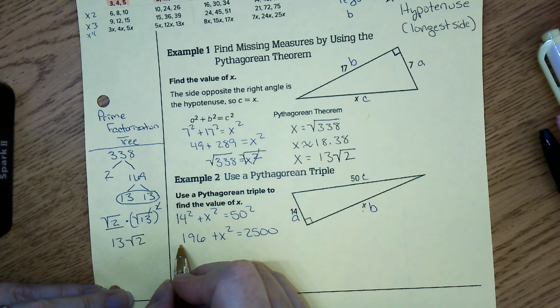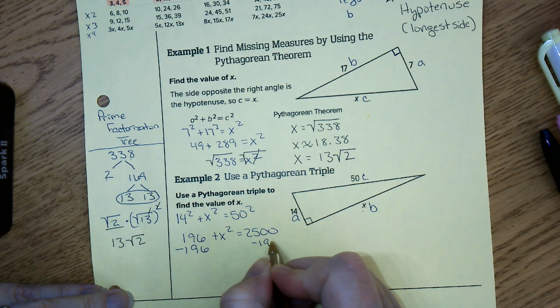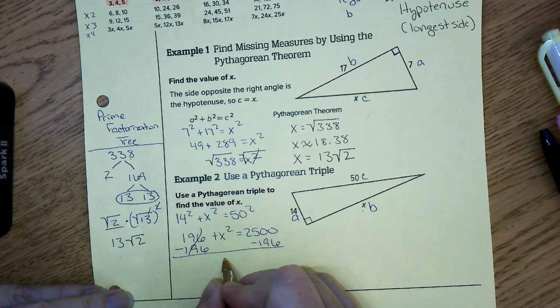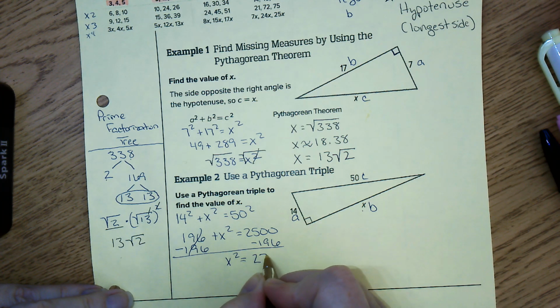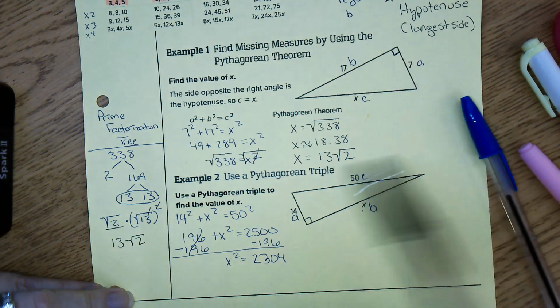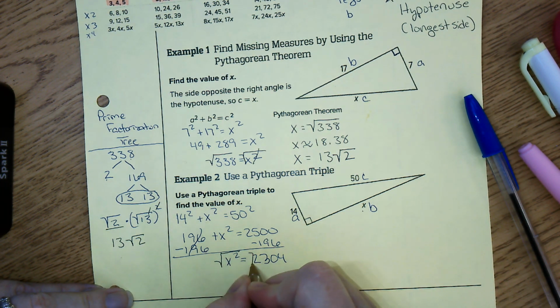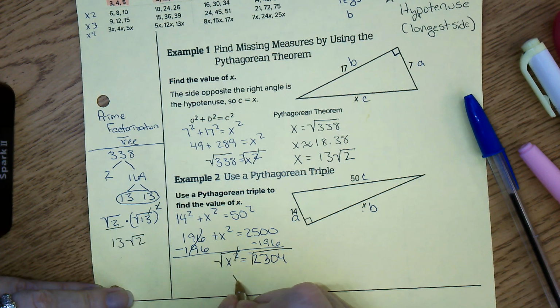It is on the same side with 196, so we're going to subtract 196 from both sides. You end up with x squared equals 2,304. We don't want x squared, we want x, so we're going to take the square root of both sides. And when you do that, you end up with x equals 48.